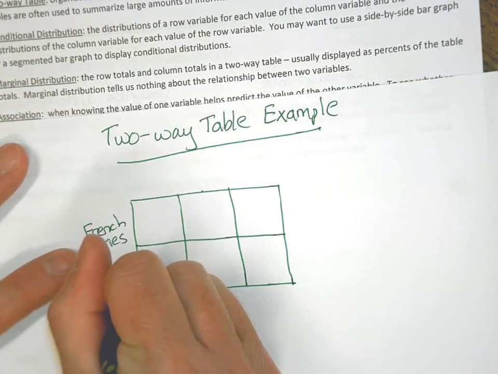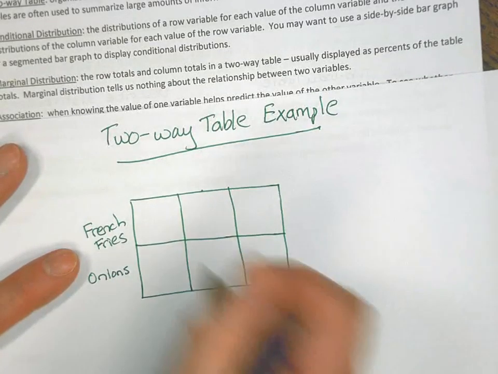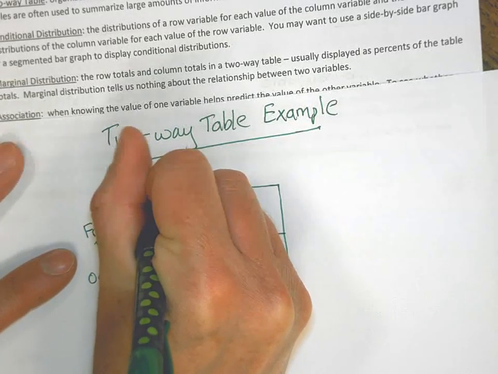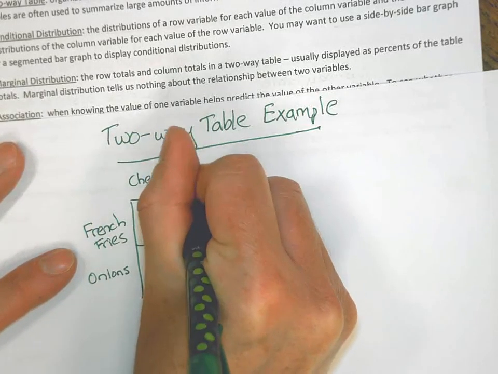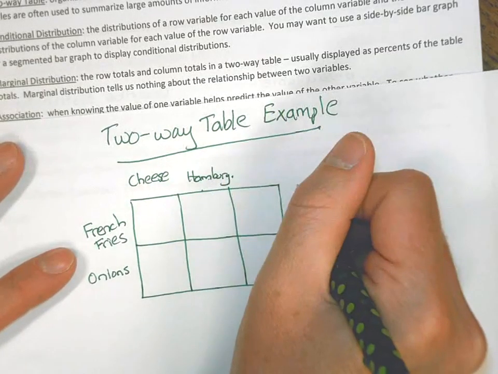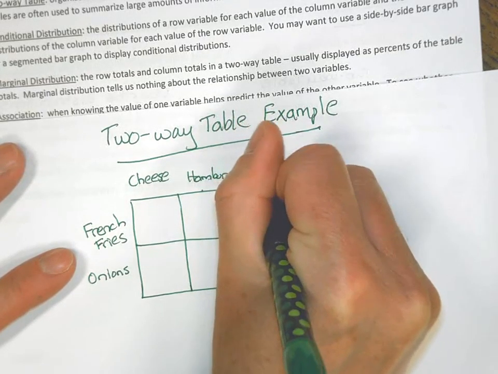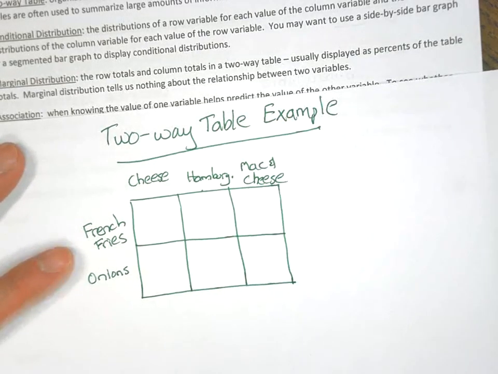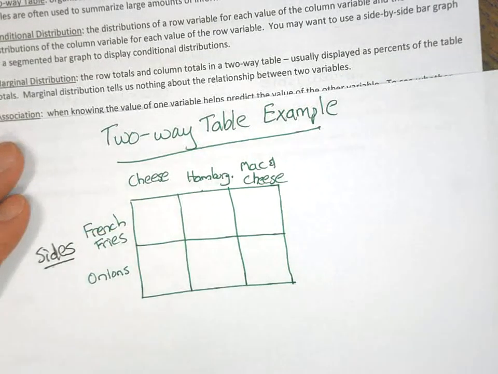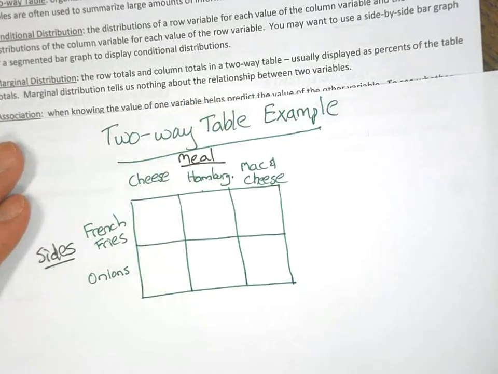Maybe fried onions, not really sure which. And then I think that was Danny, and then Adam wanted burgers. How many burgers? So we'll say that this is cheeseburger. This is hamburger, and then somebody mentioned mac and cheese. So maybe overall these are sides in your order, and these are your entrees, meal, main part.